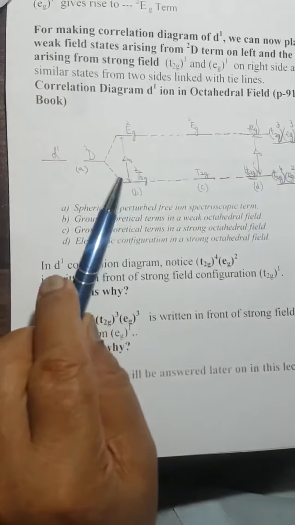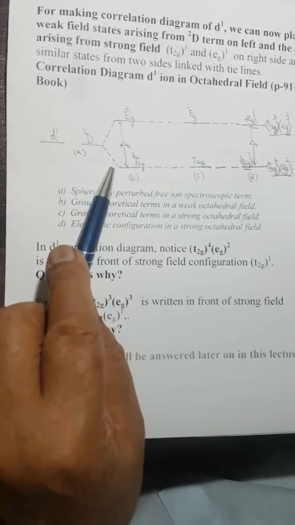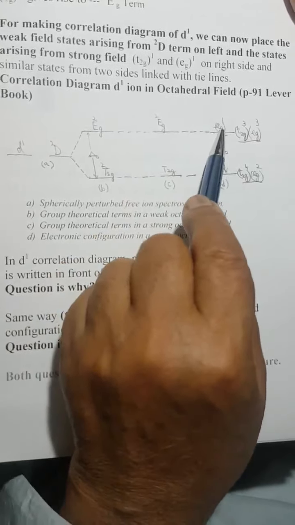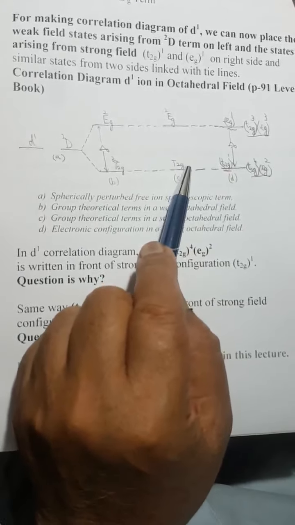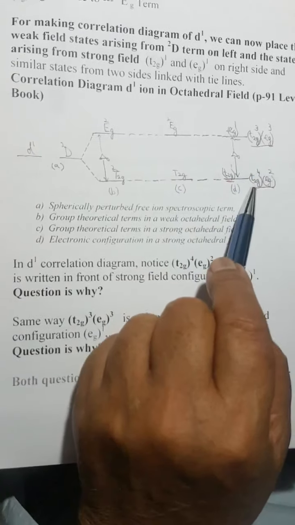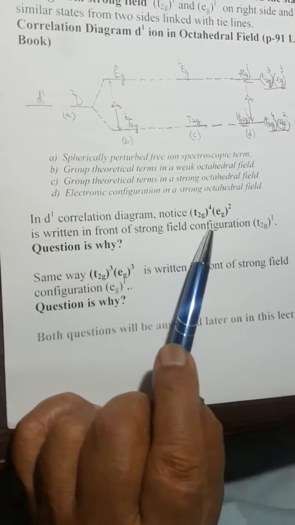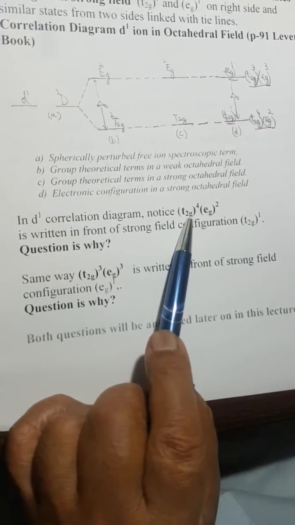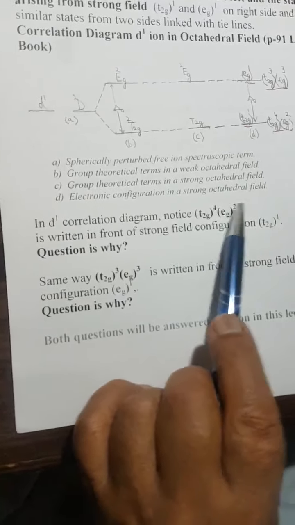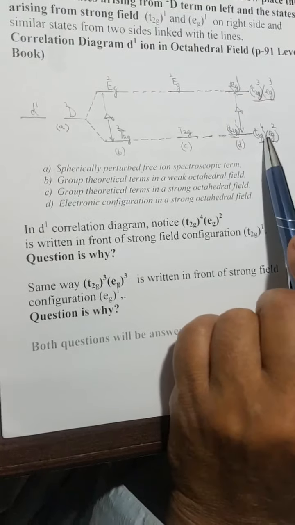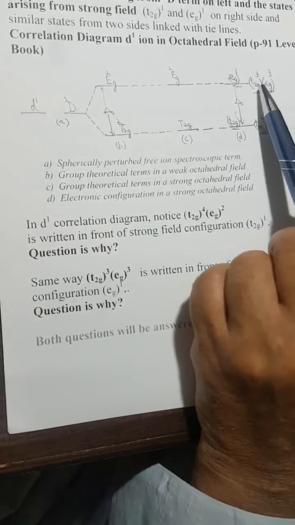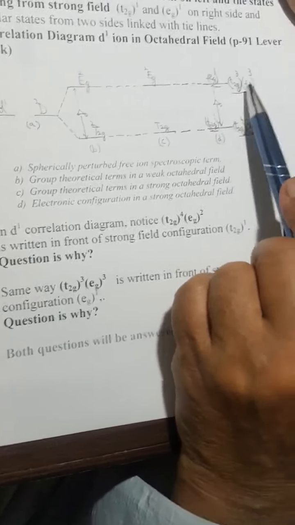Very easy. Weak field states, strong field states. These are strong field states coming from this and coming from this. Now please note I have written this and this. This I will explain later on. So in the D1 correlation diagram, notice T2G4 and EG4 written right in front of T2G1, and T2G3 and EG3 in front of this.